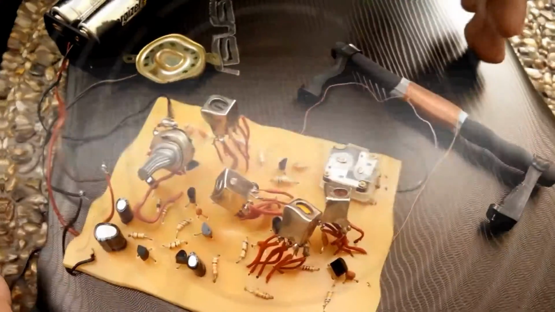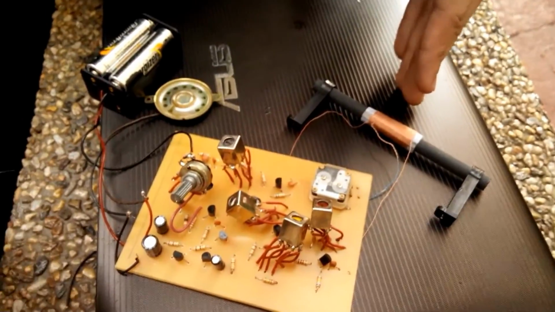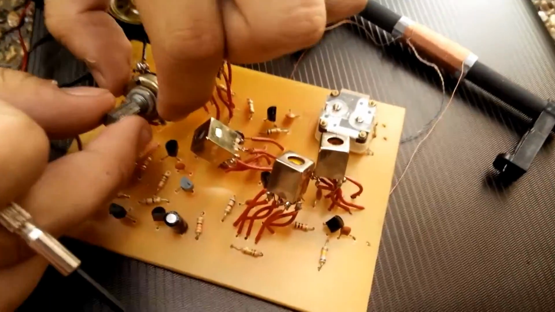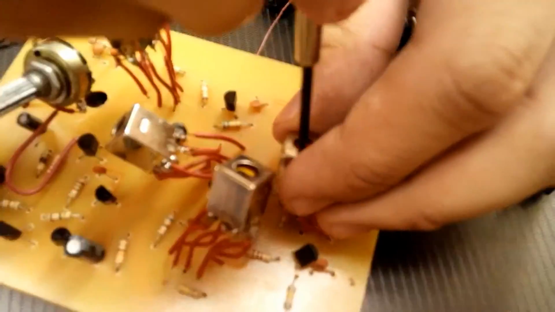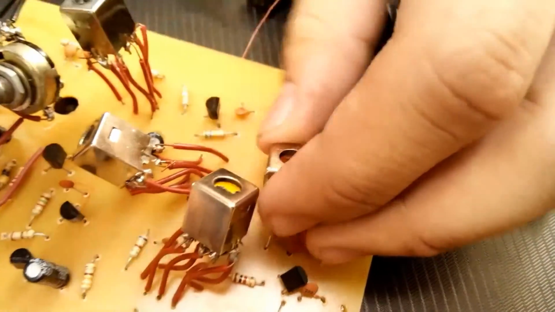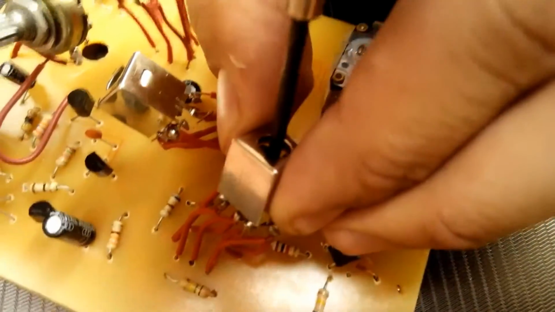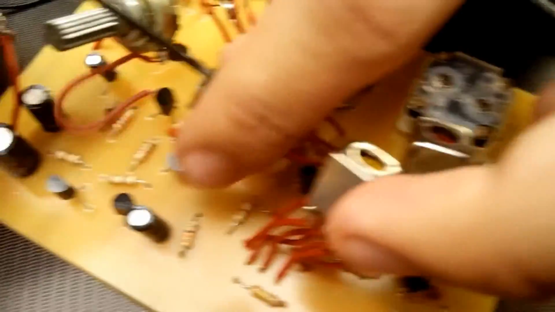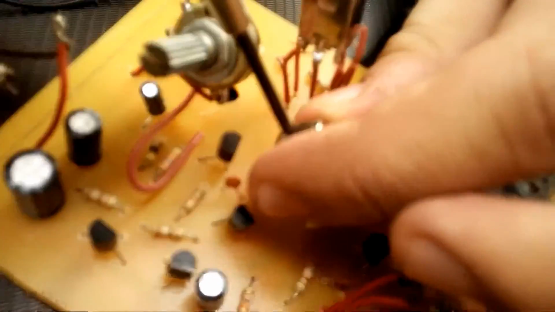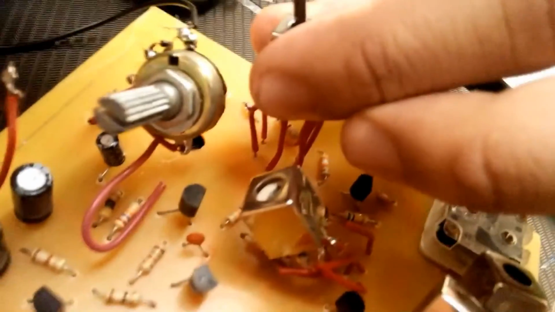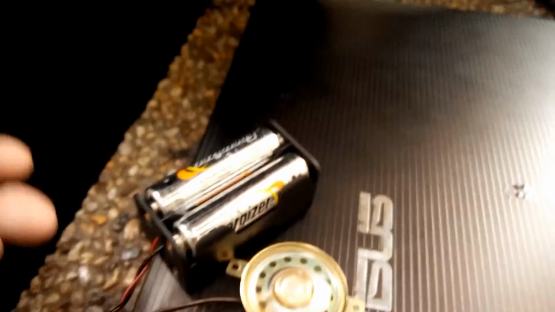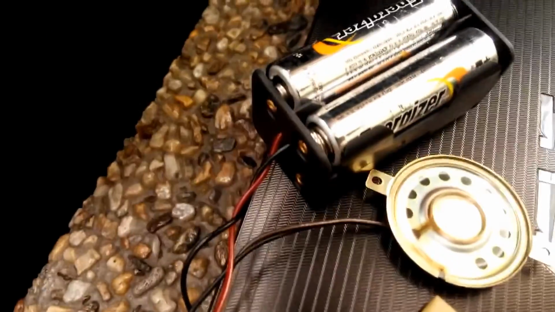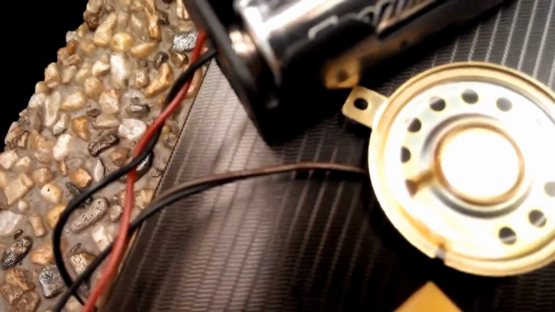So here we see our modified printed circuit board. Now, as I adjust the volume and the RF oscillator, and each of the IF filters, we can hear very, very little noise, like popping sounds coming out of the speaker. But all the same, it's still noise.